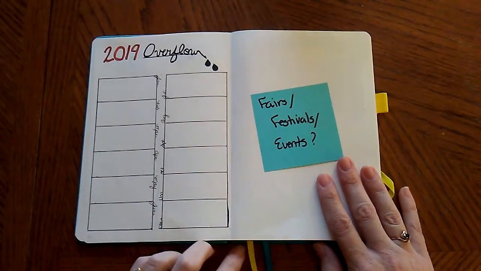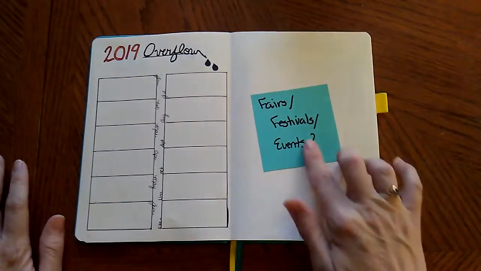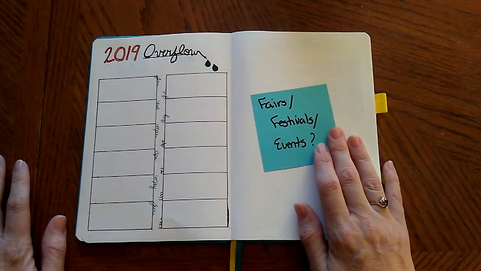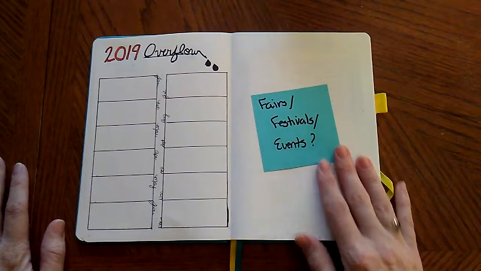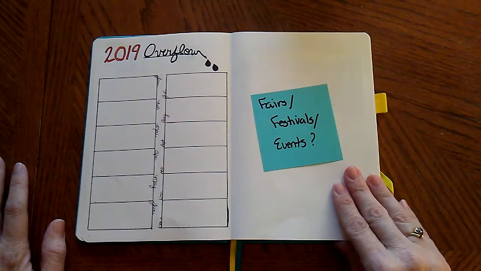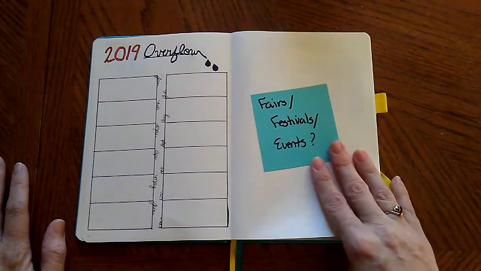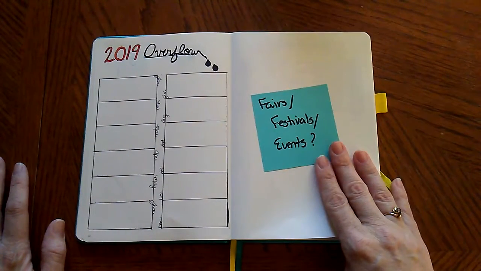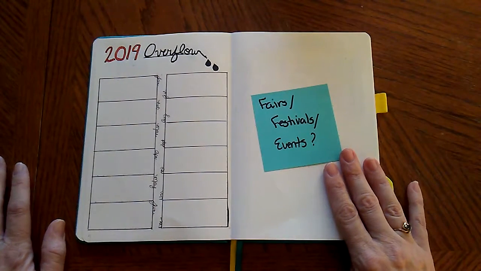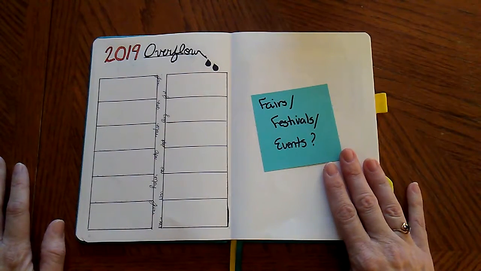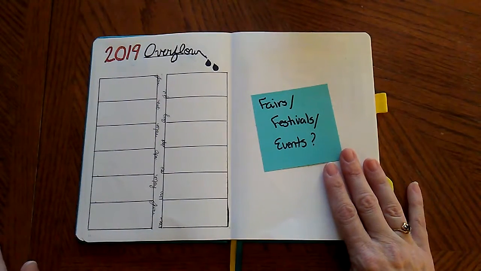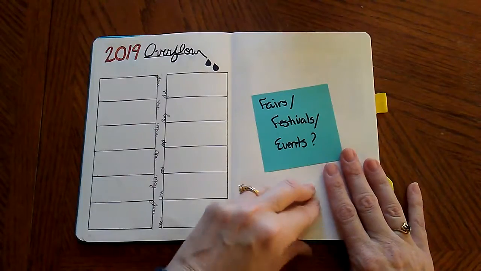This page, I am going to just do a bunch of, we have a bunch of fairs, festivals, and things like that that happen around us, and this is going to be my page to just list all those throughout the year, so I can continue on with those. One of her suggestions in planning your notebook was to do sticky notes, and that really helped to organize everything in the way that it flowed and was very easy to make sure you got everything in there before you start your monthlies.